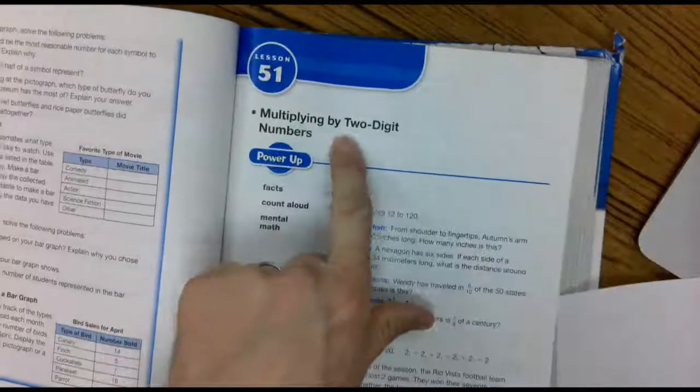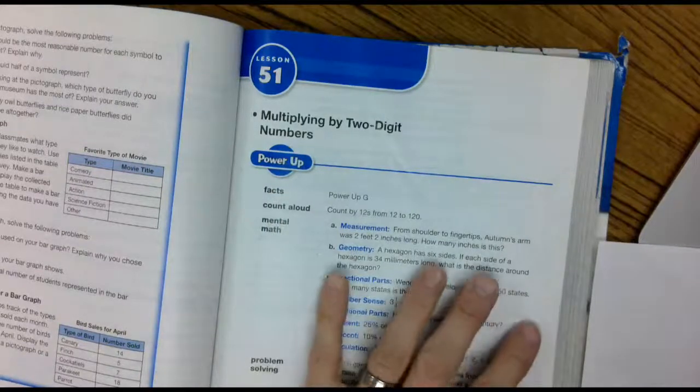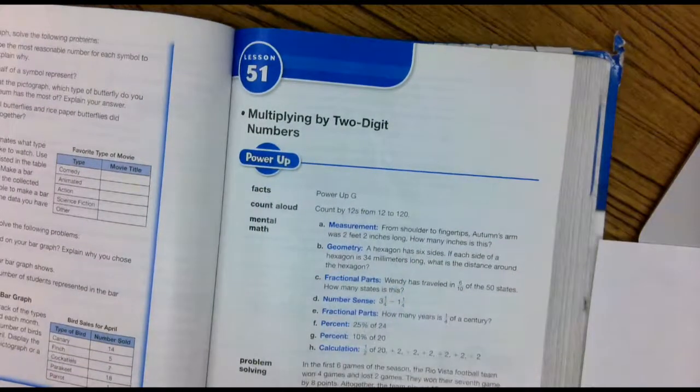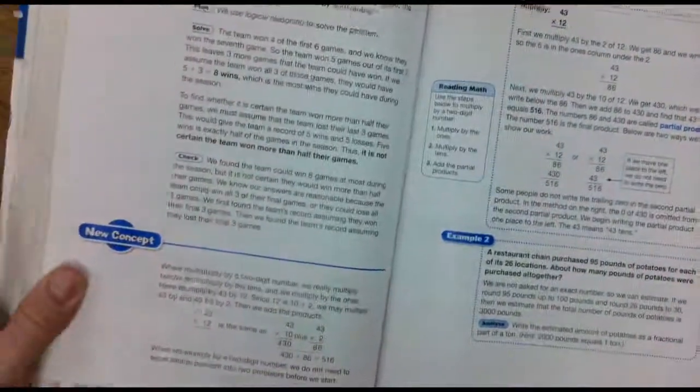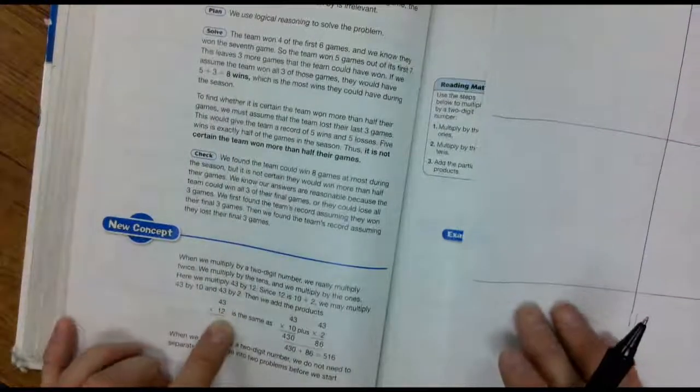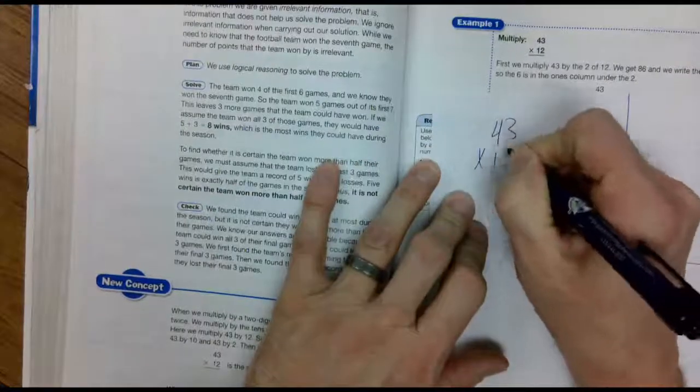Today, we're going to multiply by two-digit numbers. I always say the jingle with me. When you multiply by two numbers, you're going to have two answers, then you have to add them. What in the world is he talking about? Well, let's take a look at our new concept today. We're going to take 43 times 12. So let's write it up here, 43 times 12.